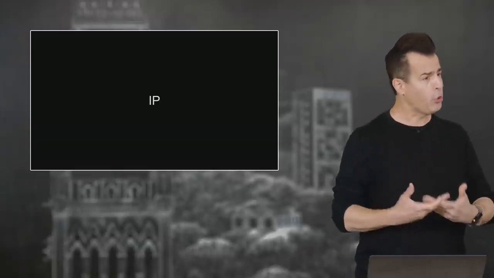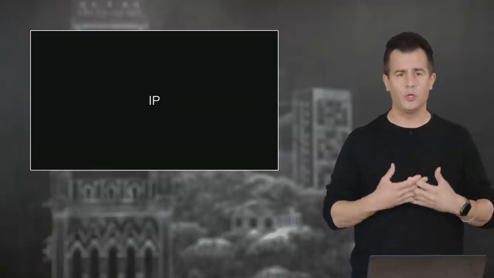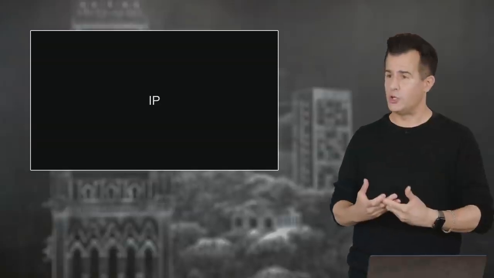IP stands for Internet Protocol. And you can think of this as a language, or a protocol, to be more proper, that computers speak when trying to send information between each other. And a protocol is really just a set of conventions, as with humans.